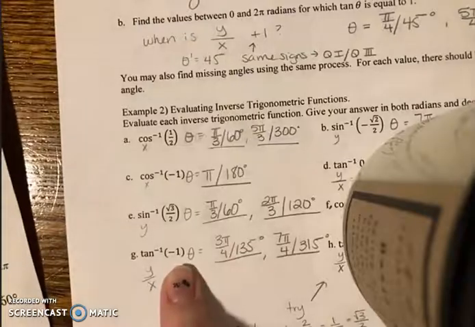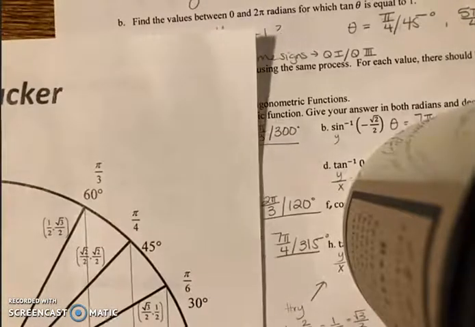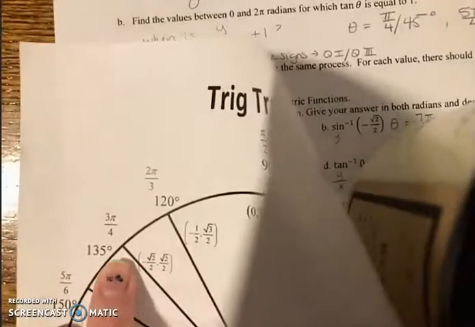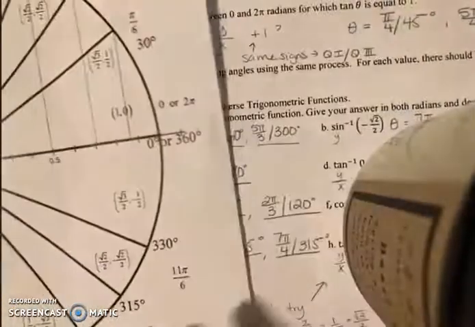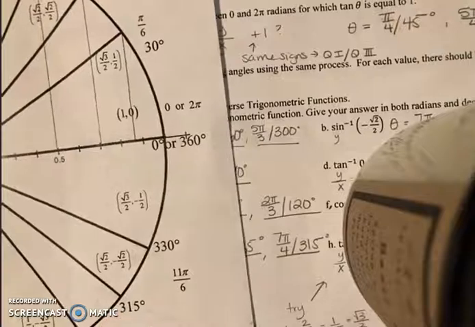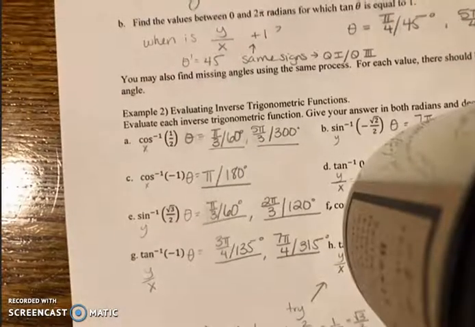Because it was negative, you had to use the quadrants that had different signs. So that would be quadrant 2 and quadrant 4. So that's how you should have written your answers.